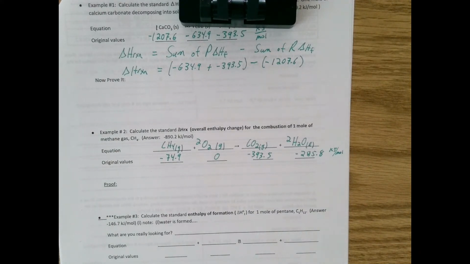Wait, I got negative 891.9. You must have hit a wrong key somewhere along the way. I did 74.5 for negative 74.9. I got 253.